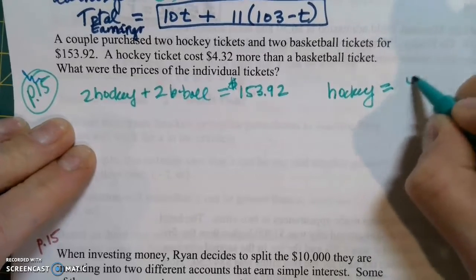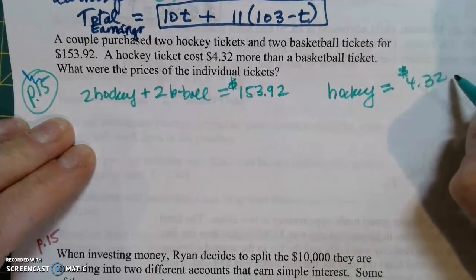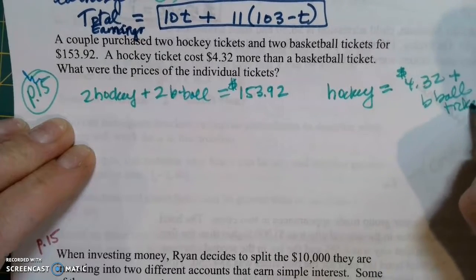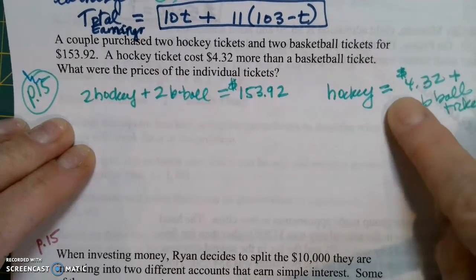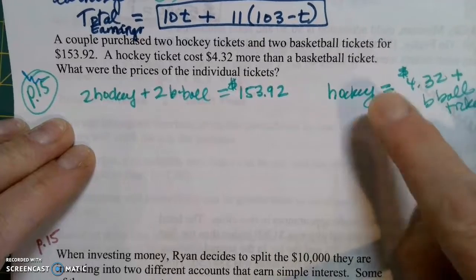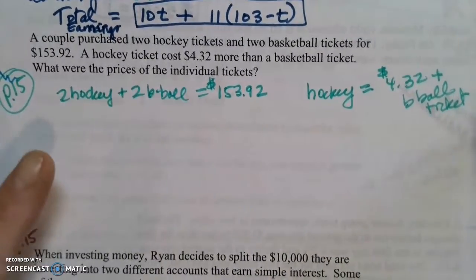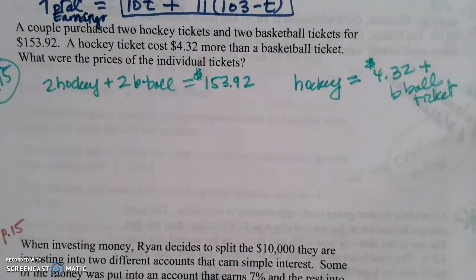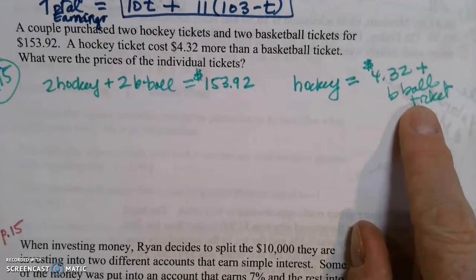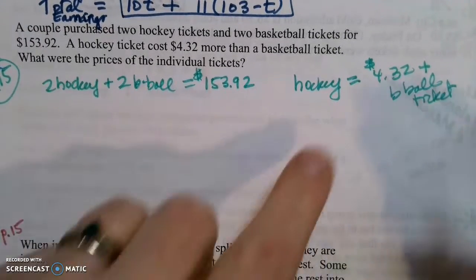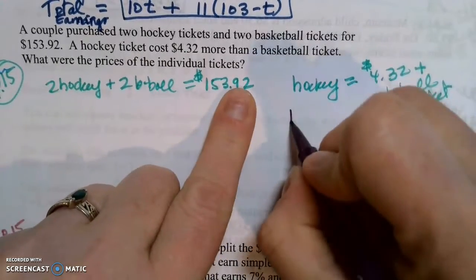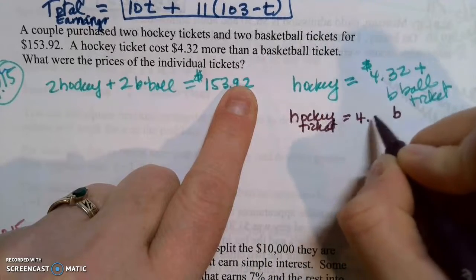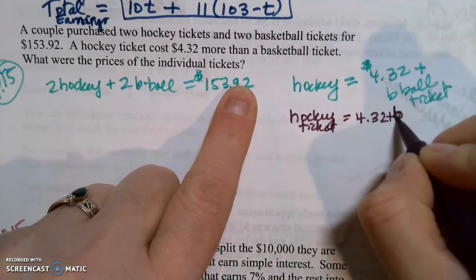And then a hockey ticket is $4.32 more, so added to a b-ball ticket. So if I have a basketball ticket and add $4.32 to it, then I'll get to what the hockey ticket costs. All right, so what are the prices of the individual tickets? So again here, I would probably use B for my basketball ticket price. And then I can say that the hockey ticket is 4.32 plus B.